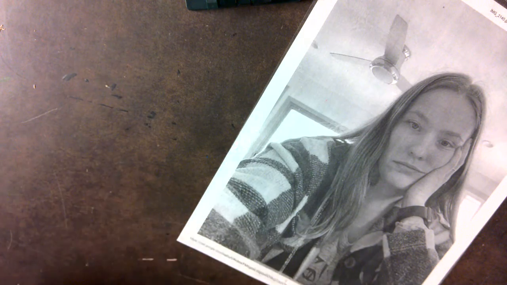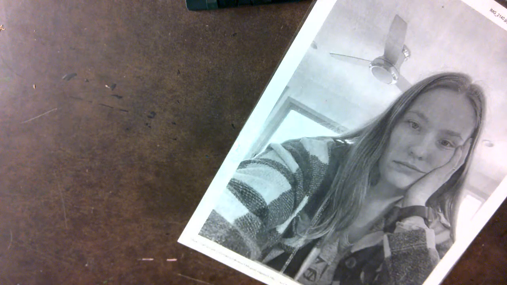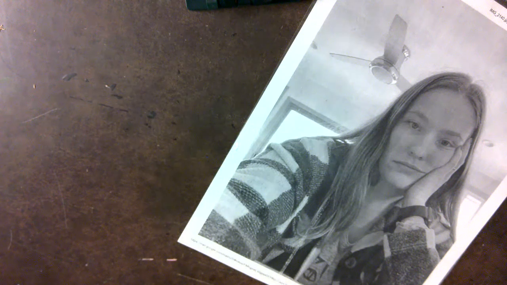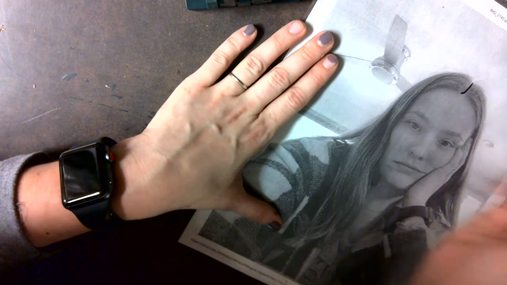Now, as you get started, we want to focus on the most important lines. If I came in here and I traced over every little line and crease in my face, I'm going to end up looking like an old lady. And I'm only almost 30. I'm not quite an old lady yet. So we want to be mindful of that. And same for you all. We don't need you looking like you're all wrinkly and old when we're not. Okay? So I'm going to start just by jumping in.